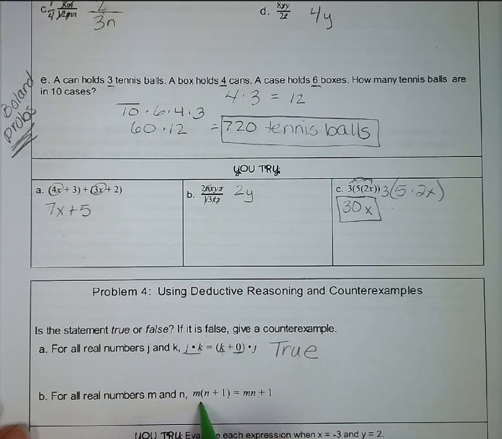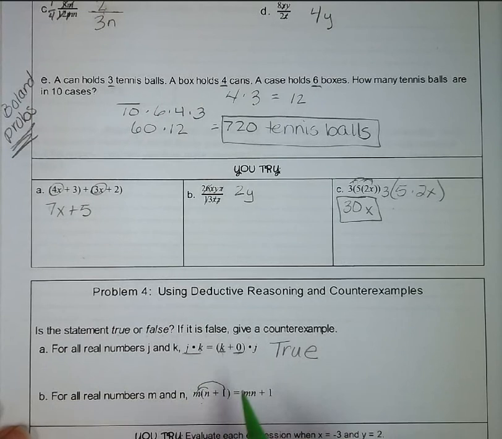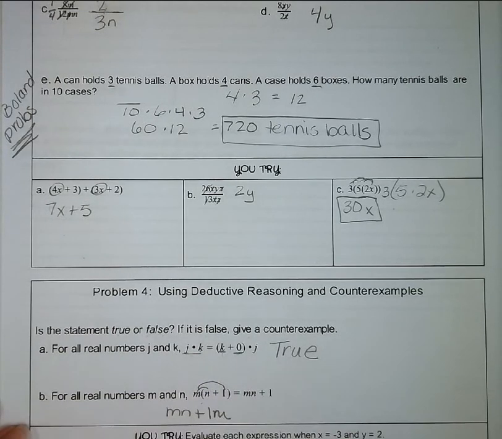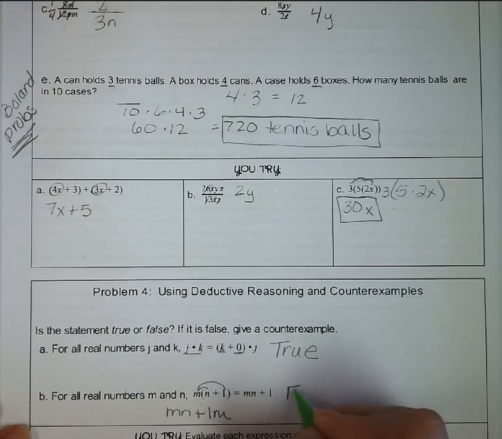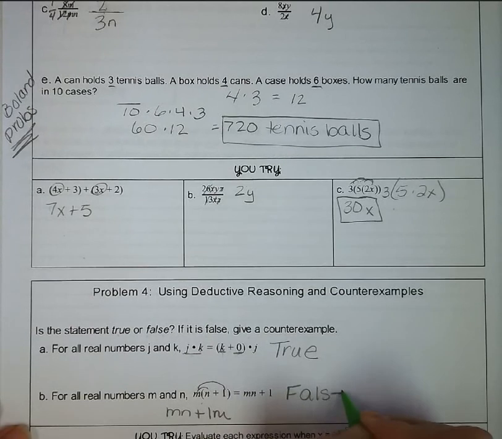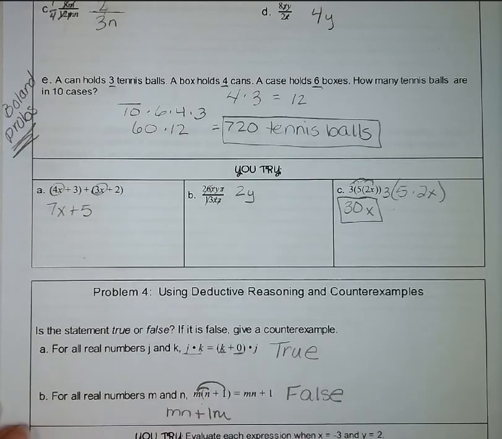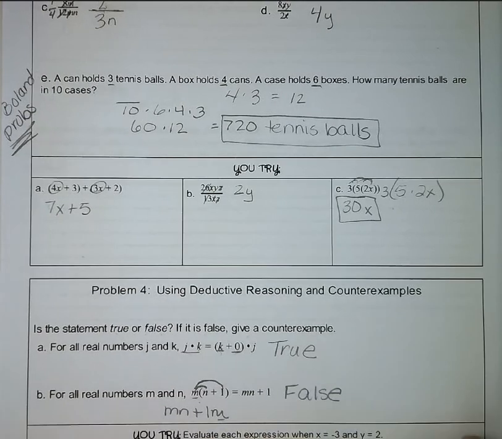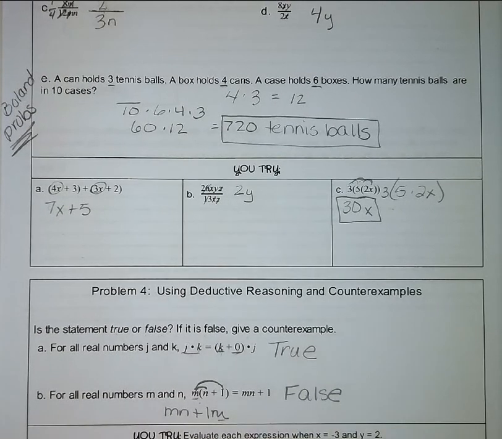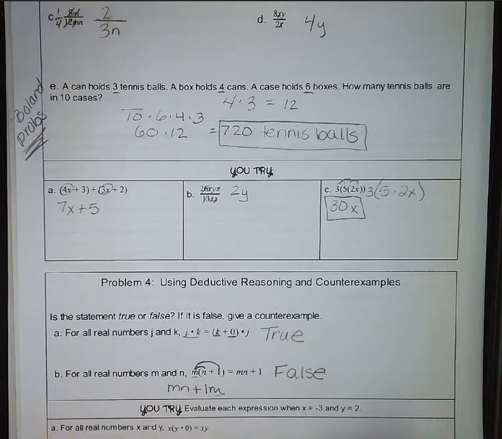So letter B, for all real numbers m and n, m times the quantity n plus 1 is equal to mn plus 1. Ms. Zirzo did the distributive property and demonstrated to us that if we actually did distribute this, you would be missing an m term on the right-hand side of the equation. So it would be false. You could plug in any two numbers you wanted for m and n, and they will be false.